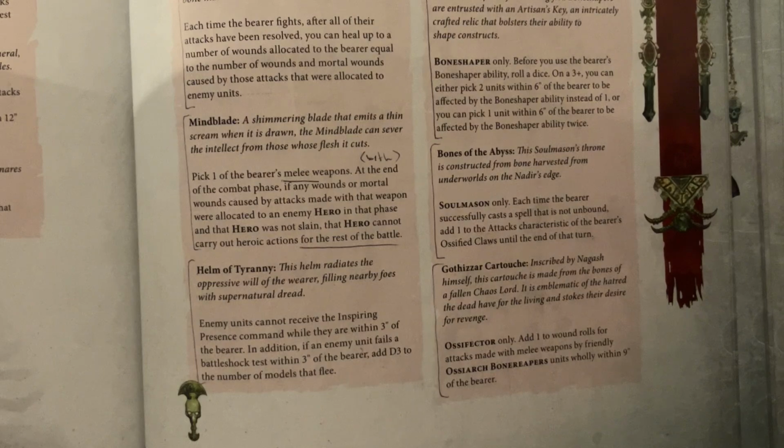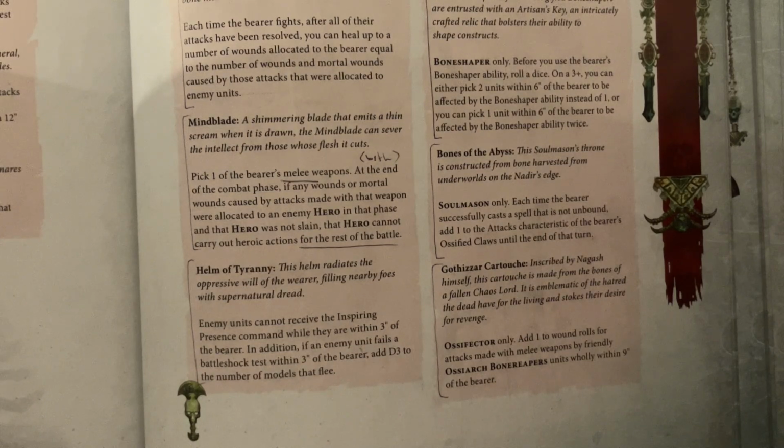All right, and then lastly, enemy units cannot receive Inspiring Presence command while they're within 3 inches of the bearer. In addition, if an enemy unit fails a battle shock test within 3 inches of the bearer, add D3 to the number. So it's basically a horror ghast. D3 models to the number of models that flee. Again, they got to be in combat.